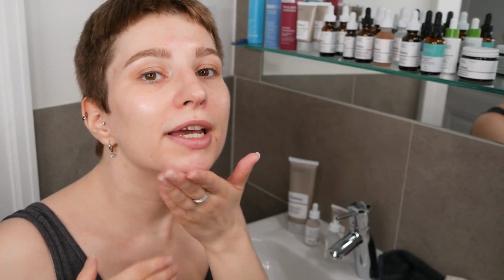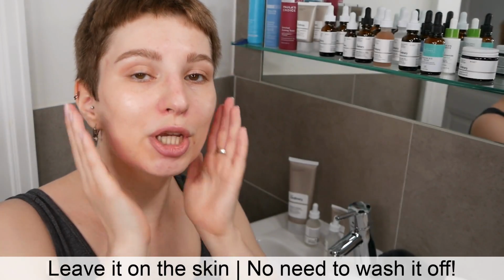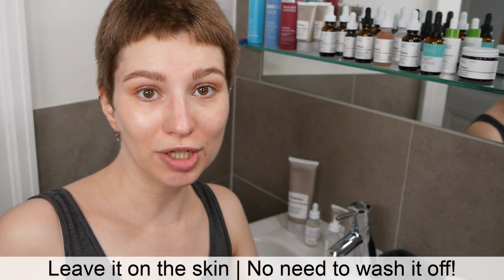And after you have applied it, either on that specific area or also all over your face, make sure to also leave it on the skin. There's no need to wash it off.